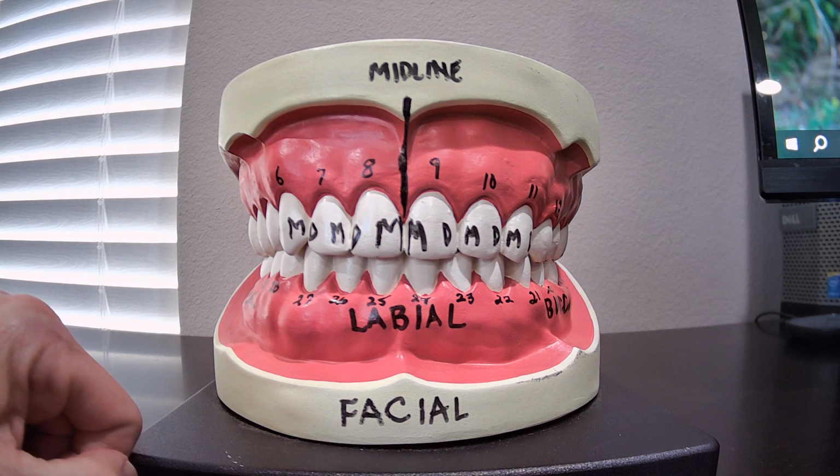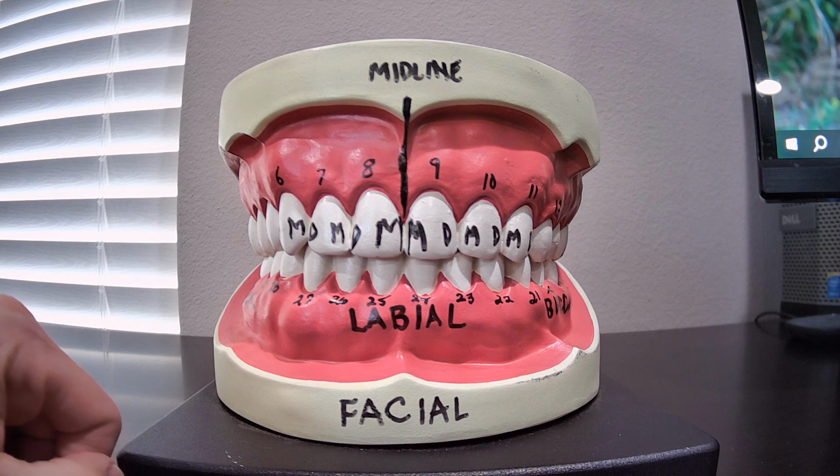Hopefully you find this helpful, because these are the terms that you'll be using every day in the world of dentistry.